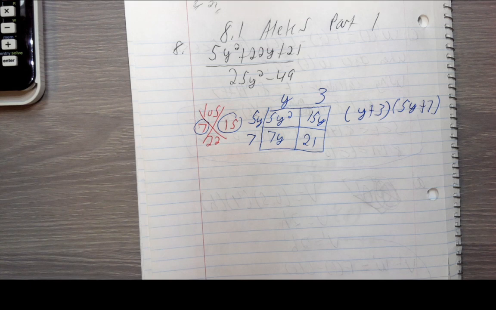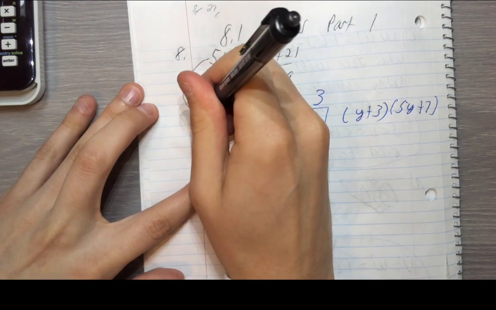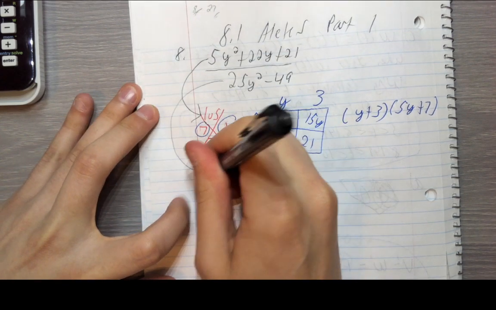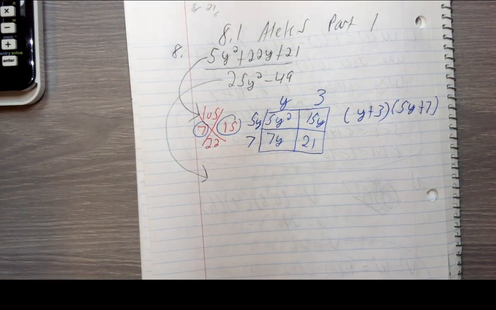Nice, nice, nice. All right, so I'm going to make a little arrow. Again, that was just the numerator. So that whole thing was completely the numerator. Now let's do the denominator. The denominator is going to be a little bit easier.